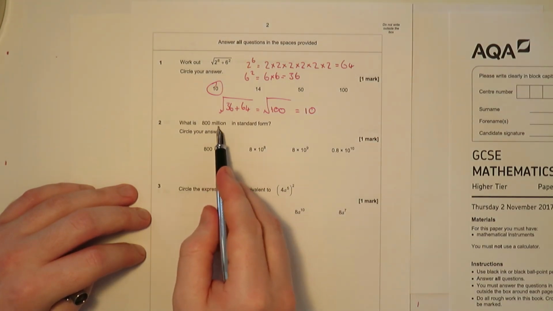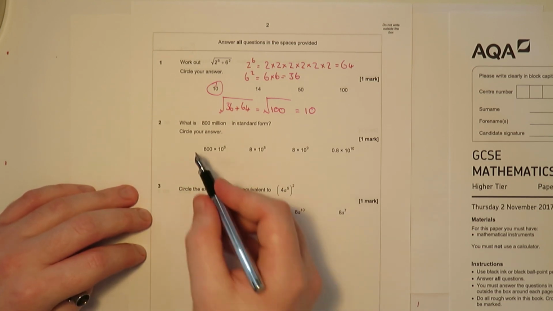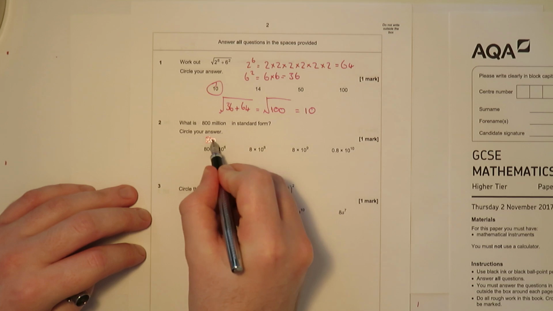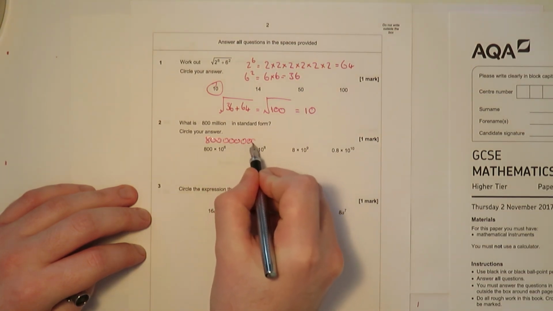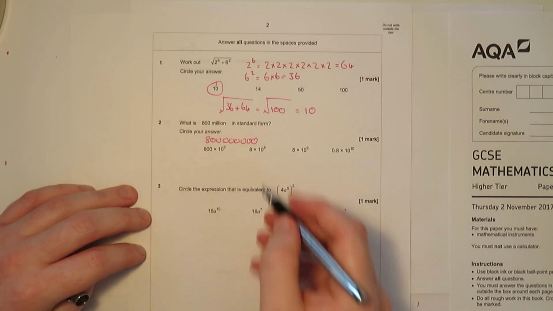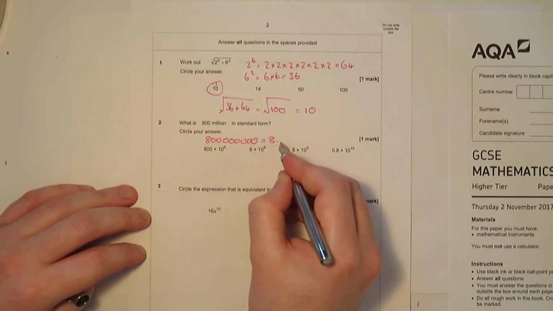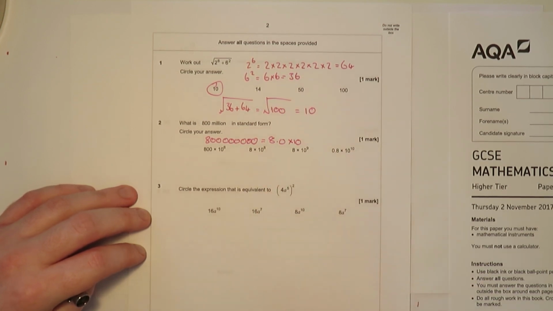What is 800 million in standard form? There are 2 ways that you can attempt this. You can write out 800 million, and then you can see how many times you move the decimal place, and then write it out as 8.0 times 10 to some power.